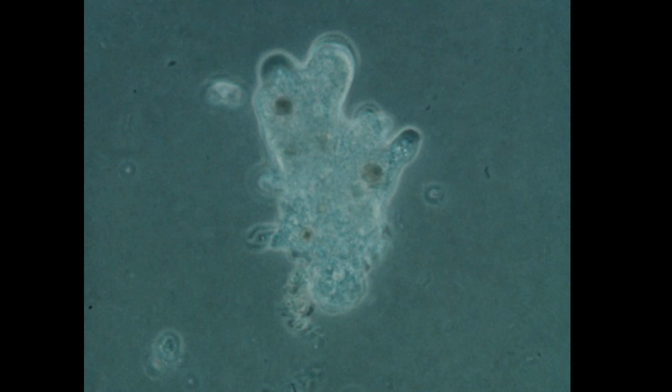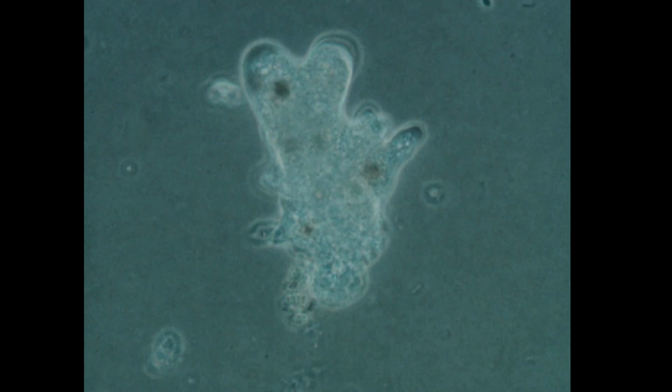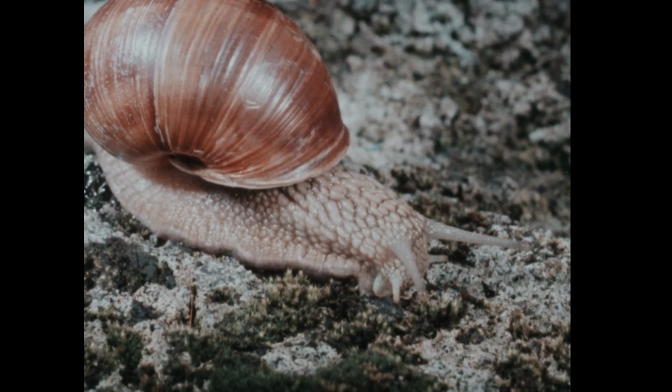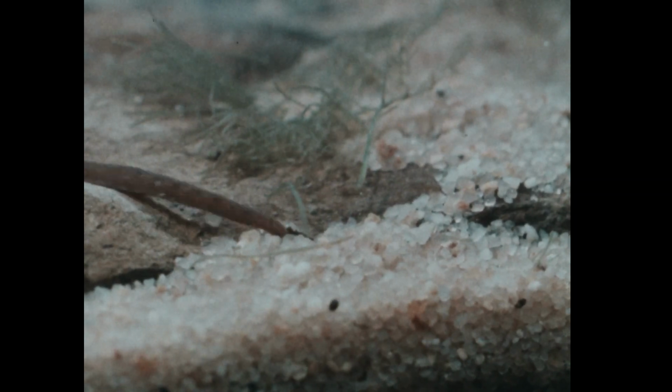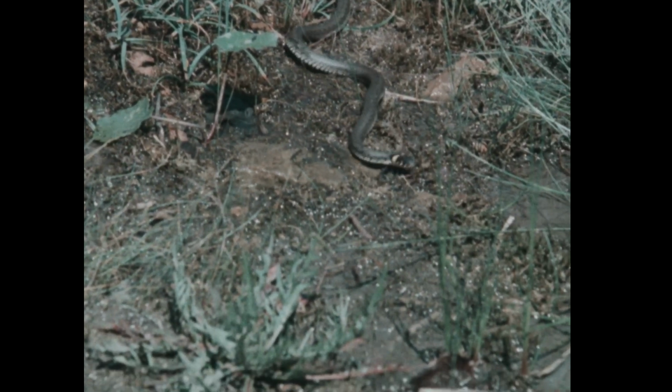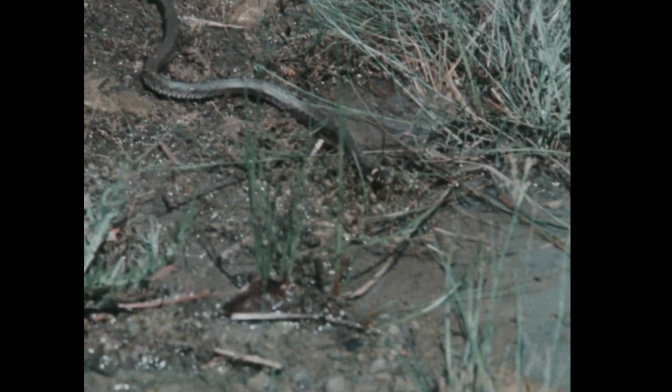Some creatures seem to have no feet, and yet they're able to move around. Others have only one foot, and some have 2 feet in unexpected locations.